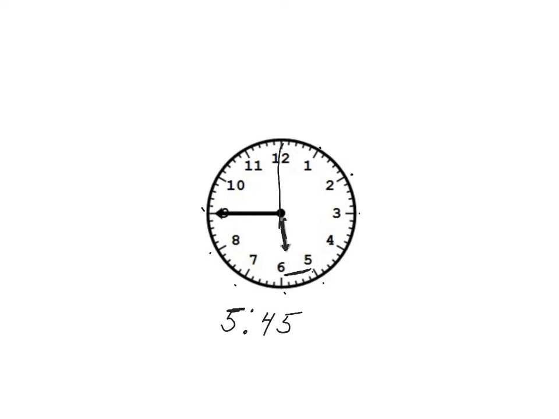Now, if we took this and broke this clock into quarters, the 3 is 15, the 6 is 30, and the 9 is 45. And another way to say this, sometimes somebody might say it's 5:45, or they might say it's quarter till 6.